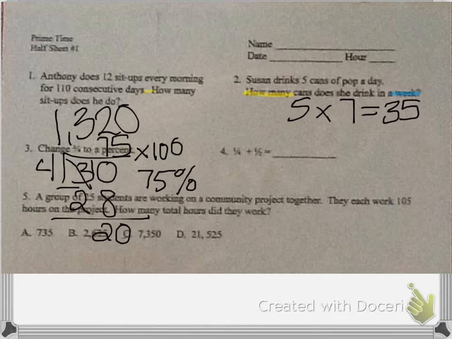Number 4 says, what is 1/4 plus 1/2? First question I ask myself is, can I add these two numbers together? No, because our denominators are not the same. I can either make 1/2 into fourths. So I would have 1/4 plus 1/2.